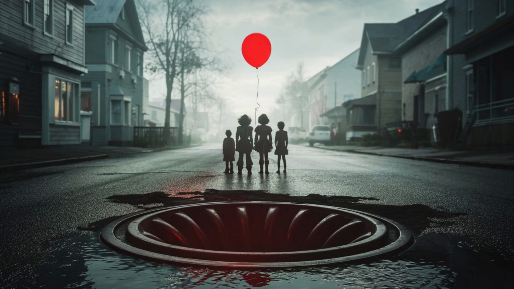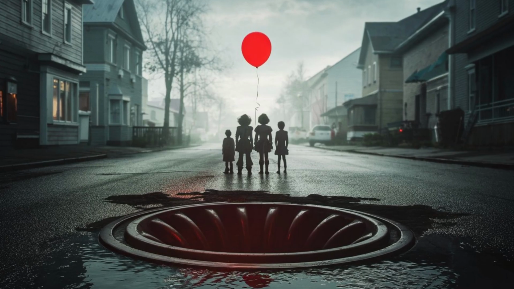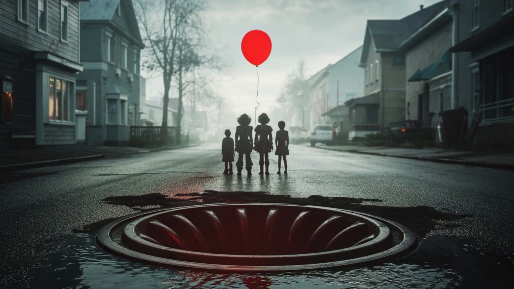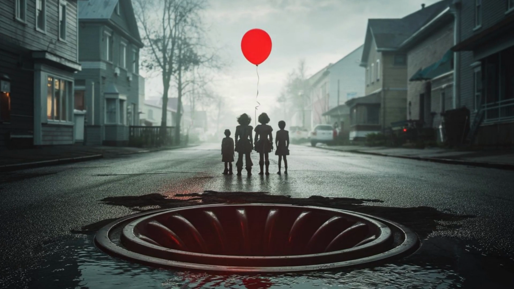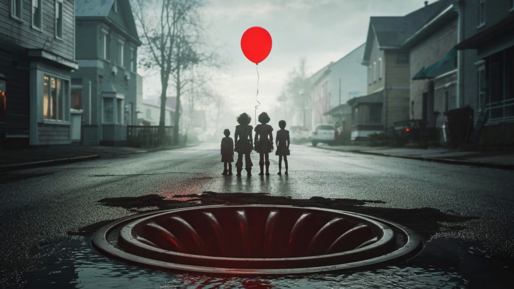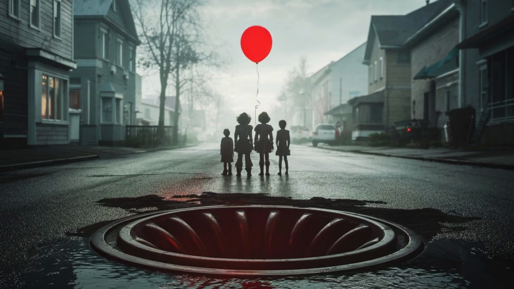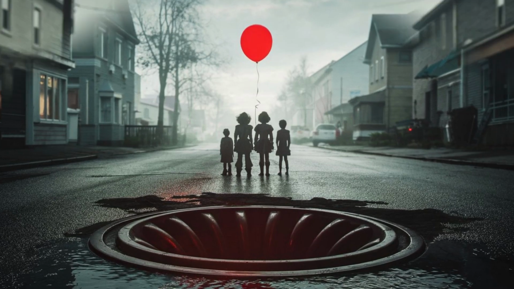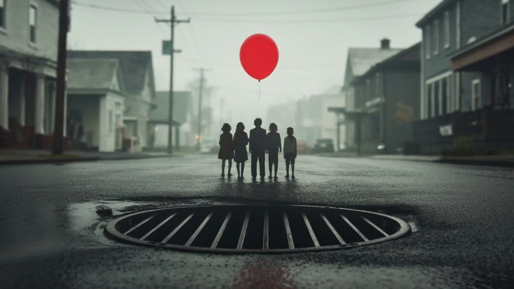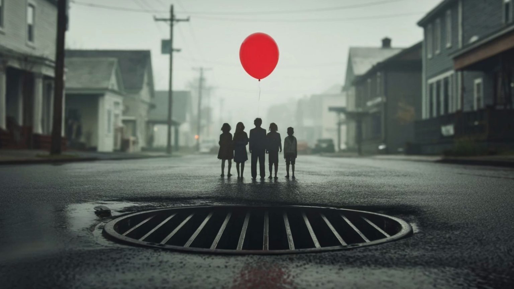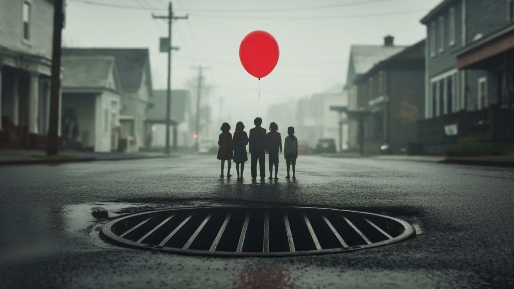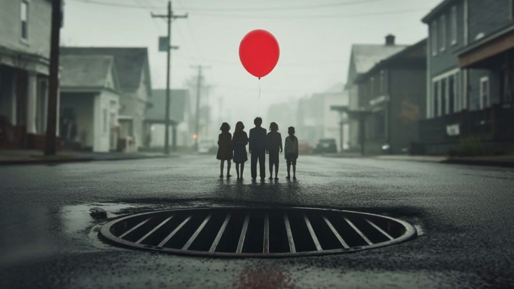IT by Stephen King is a masterful blend of horror, coming-of-age drama, and psychological thriller, set in the fictional town of Derry, Maine. The novel spans two distinct timelines, one following a group of children in the 1950s and the other tracking these same characters as adults nearly 3 decades later. The story weaves together themes of friendship, memory, trauma, and the nature of evil, all embodied by a shape-shifting entity known simply as IT.